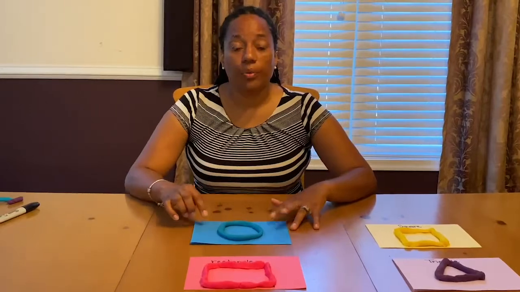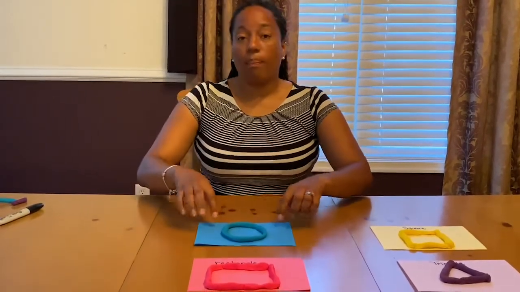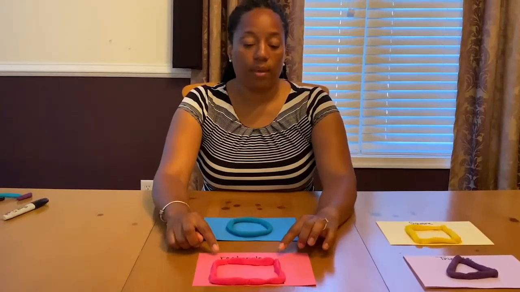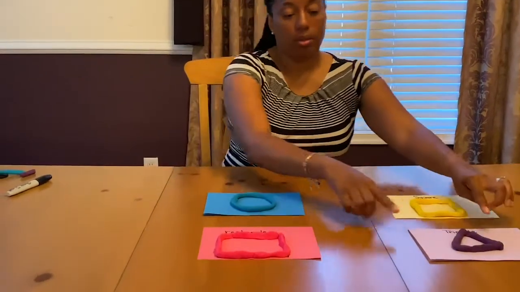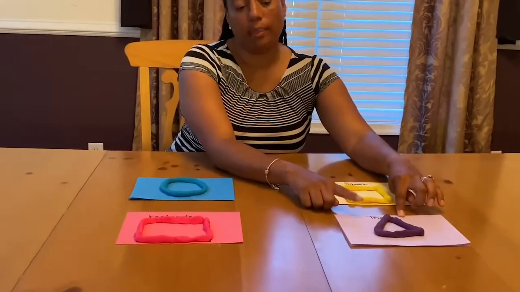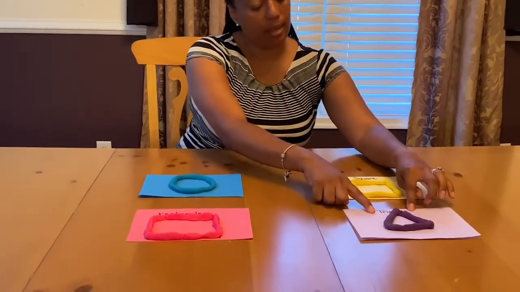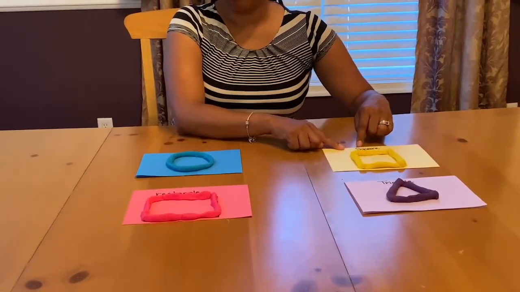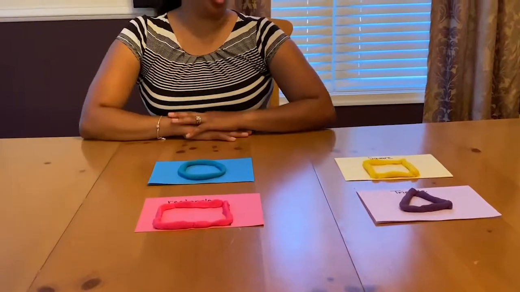A circle is shaped like a tire, a pizza pie. For rectangles, we have rectangles that are shaped like the door. When we open and close doors, we have a triangle. A triangle is shaped like a slice of pizza or a piece of pie. And then we have a square. We have our square being maybe like a slice of bread or maybe a book or even ice cubes.